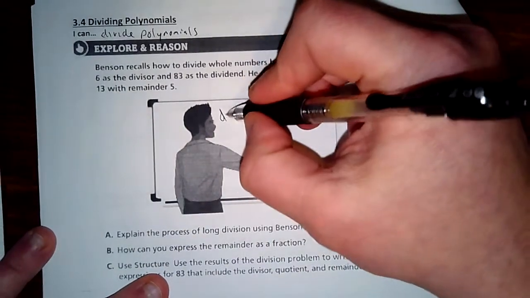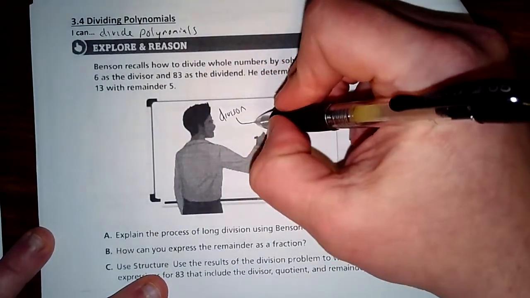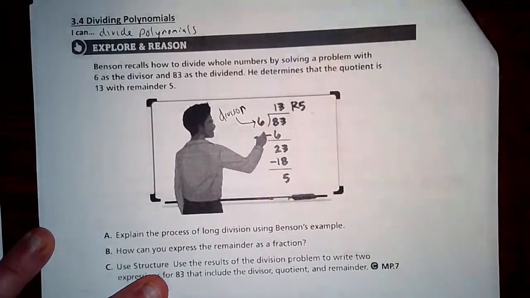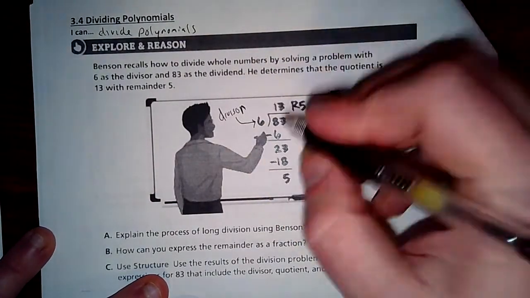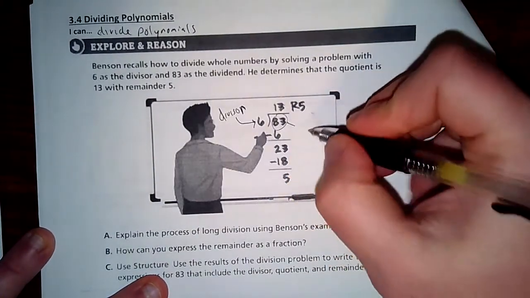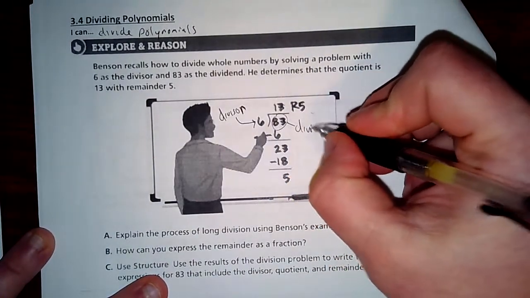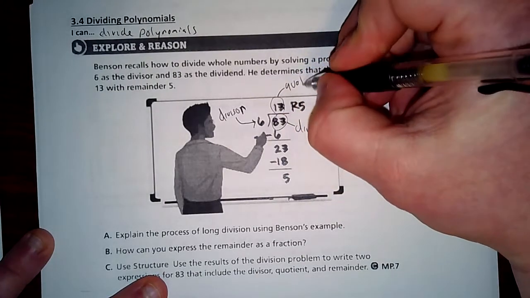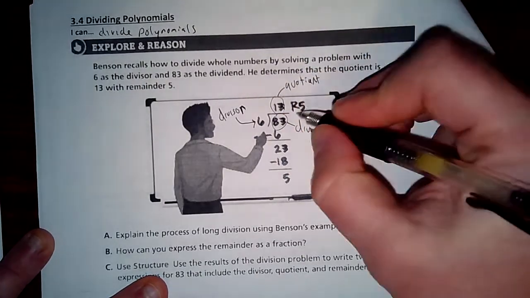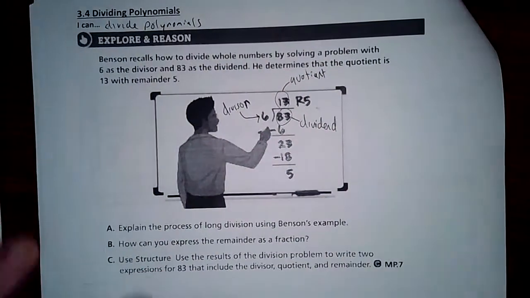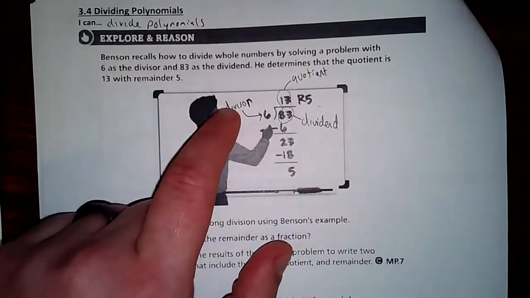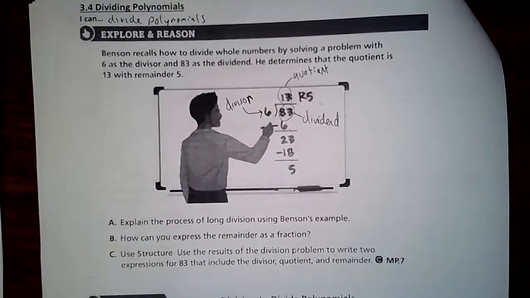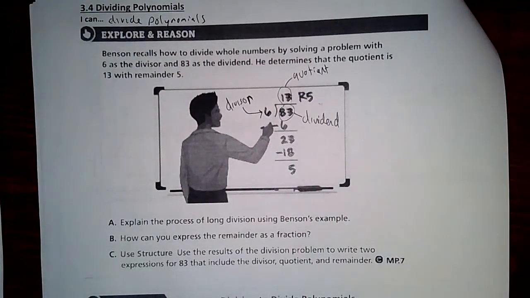There's some terminology here that you're going to hear a lot in this section. So this number is called the divisor, not division, divisor. This number is called the dividend. And this number is called the quotient. And the R is for remainder. So you take your dividend, you divide it by the divisor, and that gives you the quotient, and sometimes there's a remainder. That's how all those words play together.